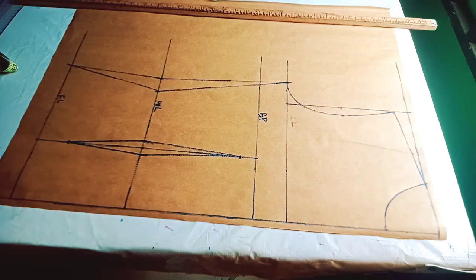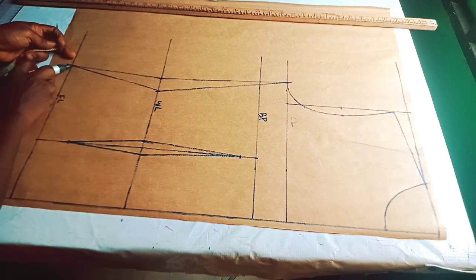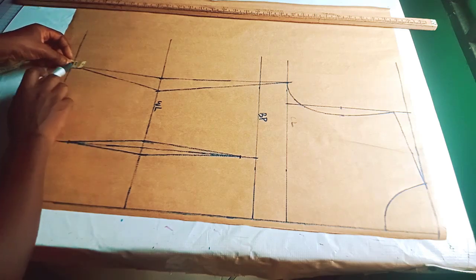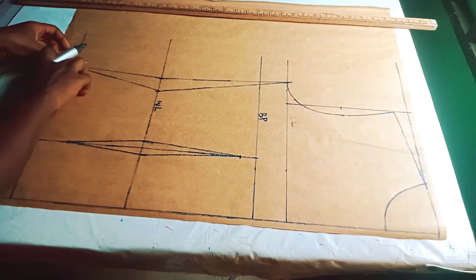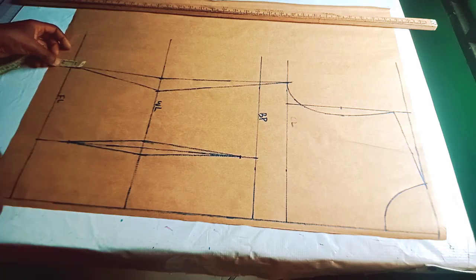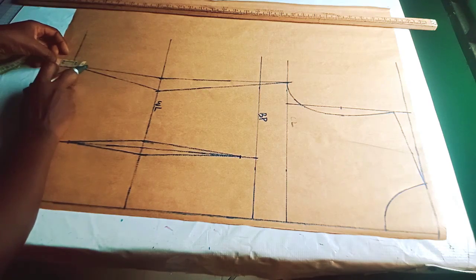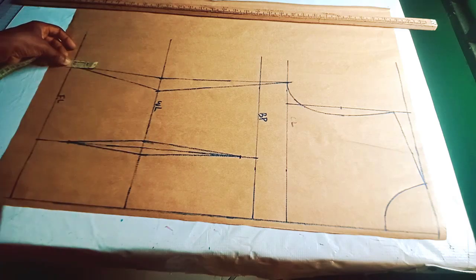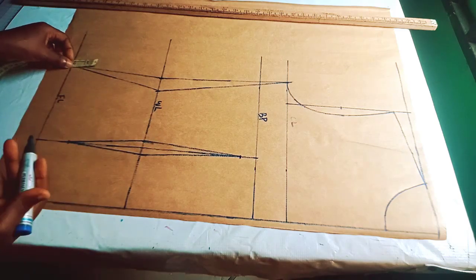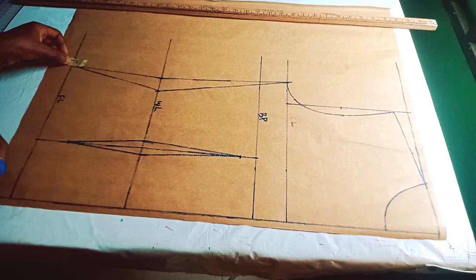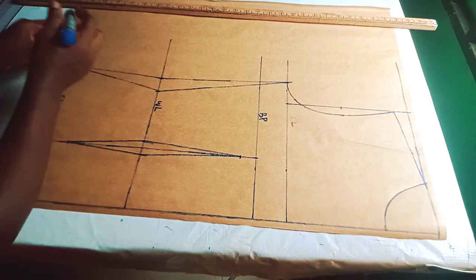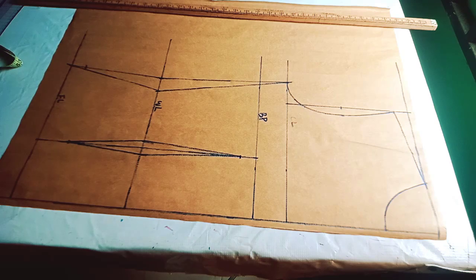Now we're going to take the side, that's the hip line, the side, we're going to take it up by 1 inch. It also varies depending on the design you want to achieve. You can take it up by 1 inch or 1.5 inches or 2 inches or even more, depending on the design you want to achieve. Here we're going to take it 1 inch above. We're going to curve with our hip curve ruler.